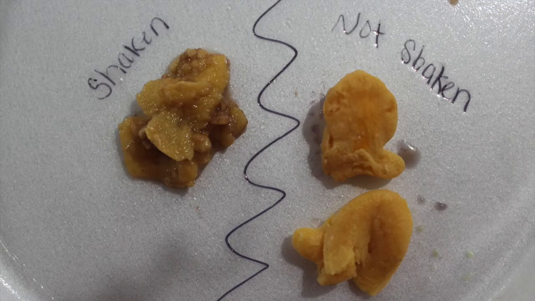Now, for the goldfish crackers, notice that the ones on the not shaken side have kept their shape, and you can still clearly see two separate crackers. But on the shaken side, it just looks like a pile of mush. Why is this?